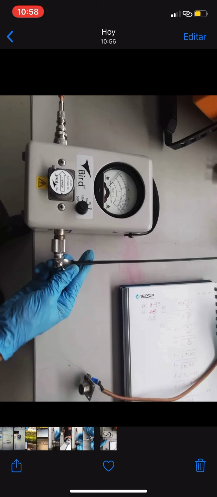So, continue. It's necessary when you check these parameters to identify problems in relation to the cable, the connection, and the adapters, because it's necessary to identify if there is good work in this port.